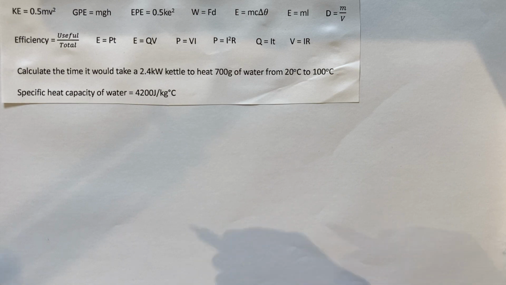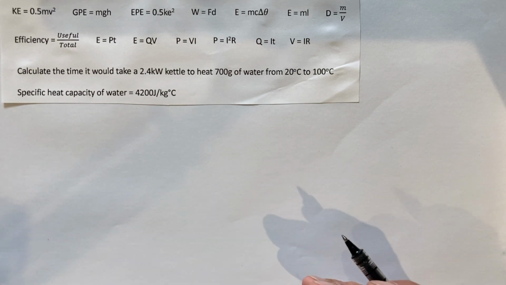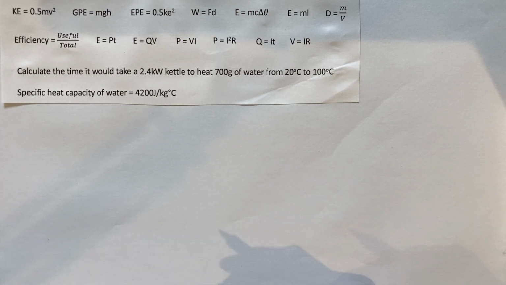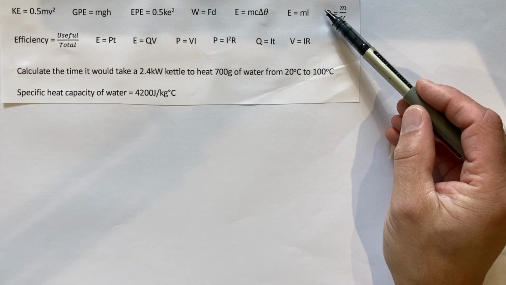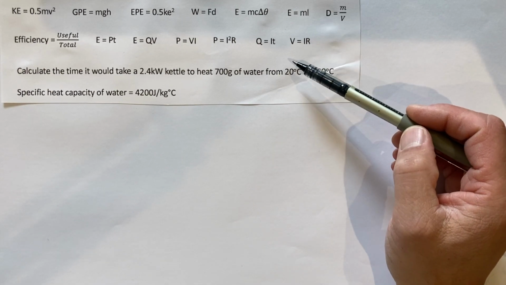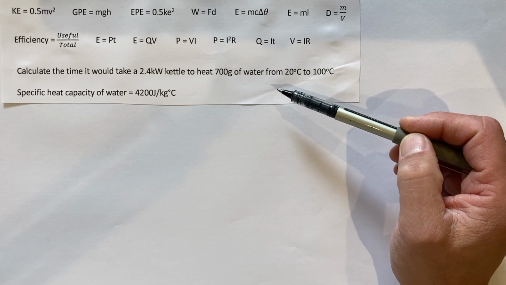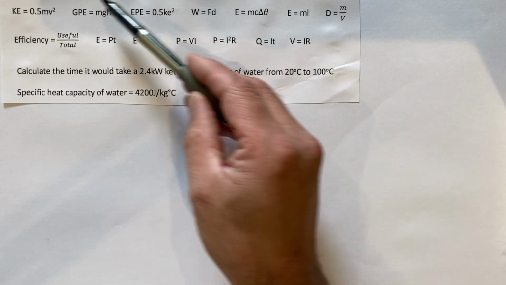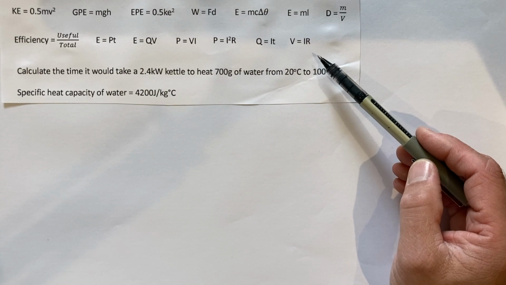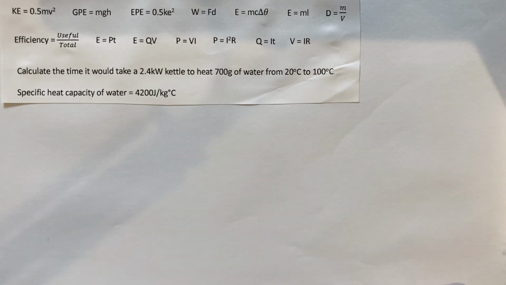In this video, I'm going to take you through how to do multi-step calculations. The most important thing is to make sure that you know the equations. So I've chosen 7 questions which could come up on the paper 1. So here are the equations for paper 1. I'm going to go through them once and then use them continuously as I go through the questions.